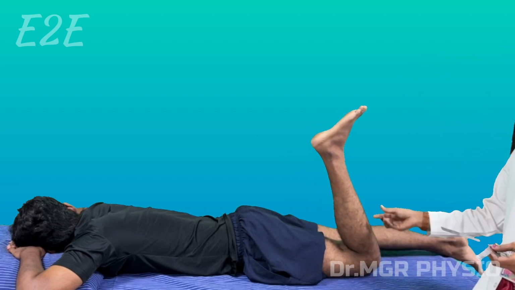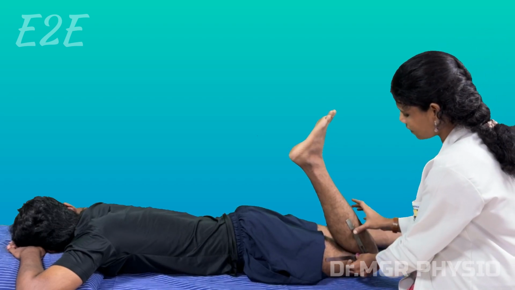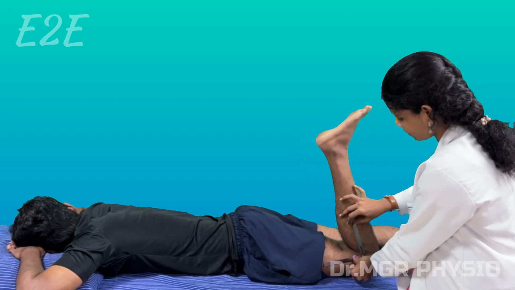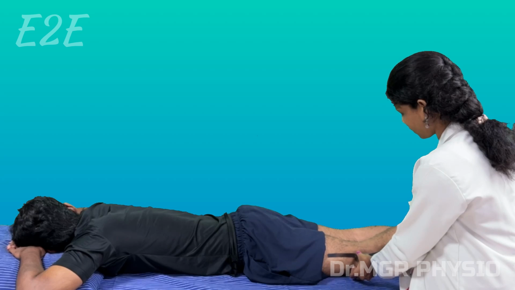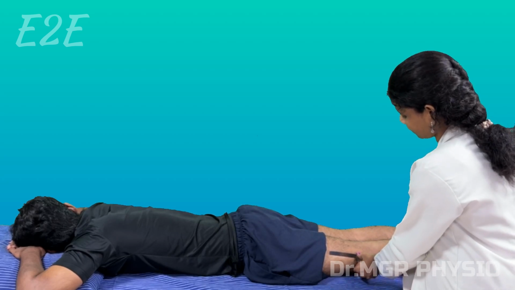So this is the position placement to find knee flexion. Similarly, from this range I can find the knee extension also. This normal range can be increased or decreased in certain conditions. Normal is 0 to 135, or it also varies up to 140 degrees.